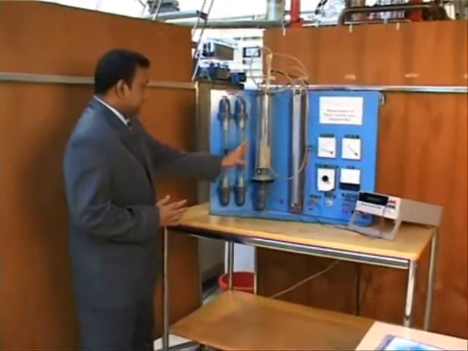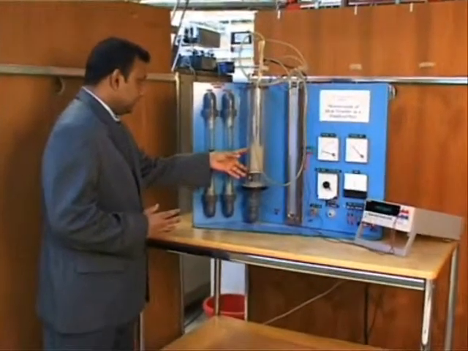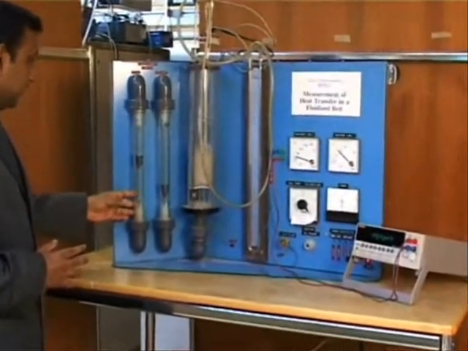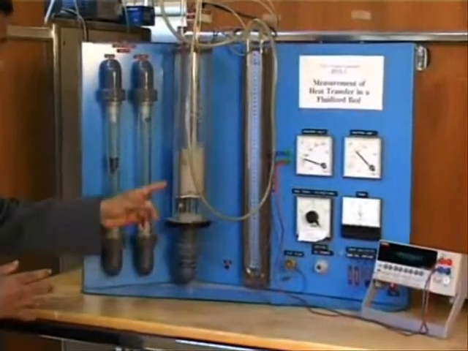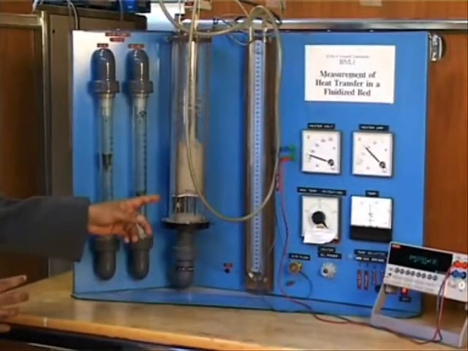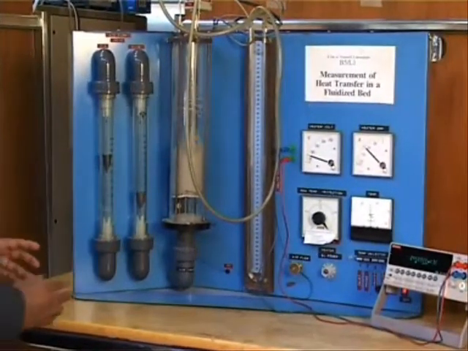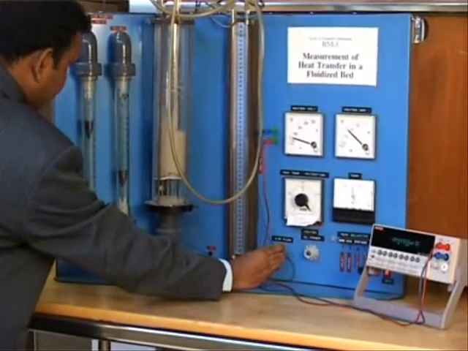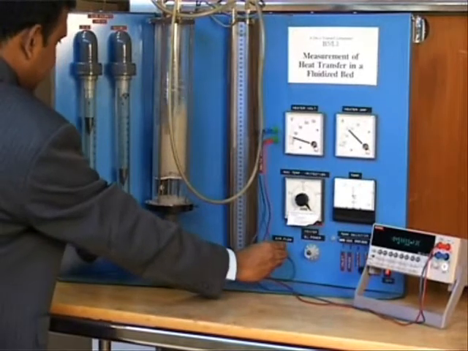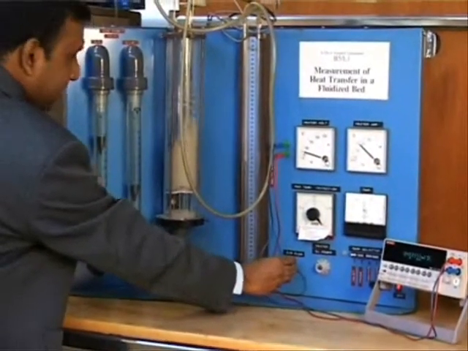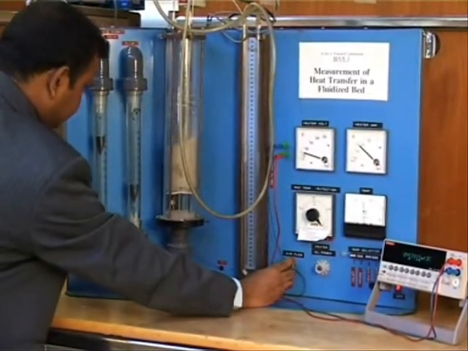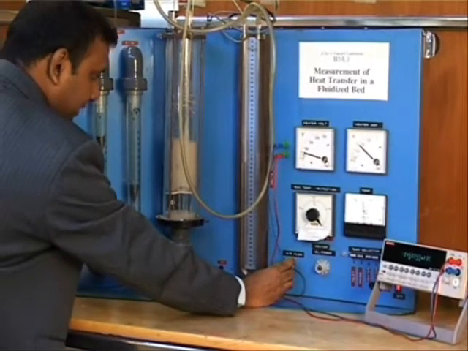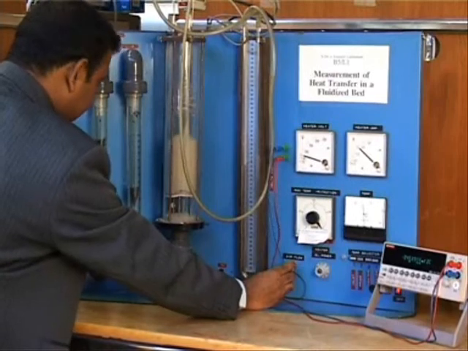So this is the fluidized bed reactor, the simulator here, and these two are the rotameters to measure the airflow going into the fluidized bed reactor. We can control the airflow with this knob here, and I can vary the flow by adjusting it to certain levels, and also measure the flow in cubic meters per hour. We will talk about measurements later in the presentation.